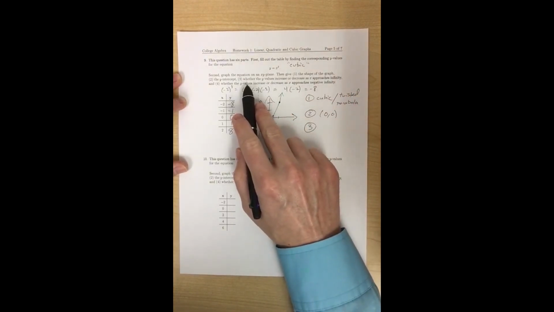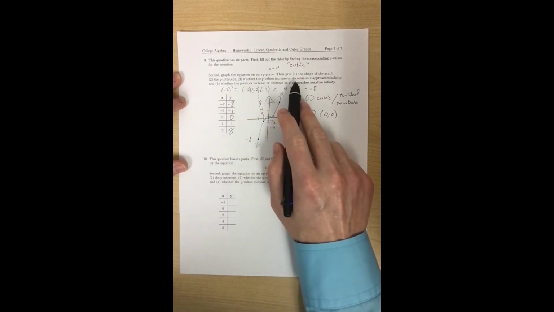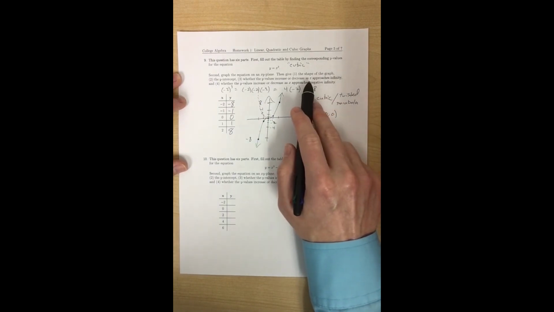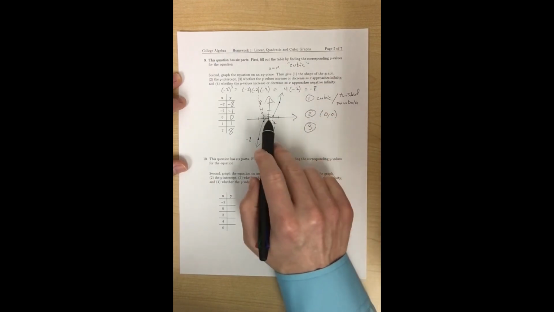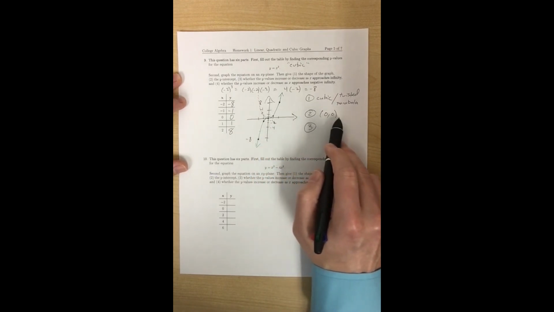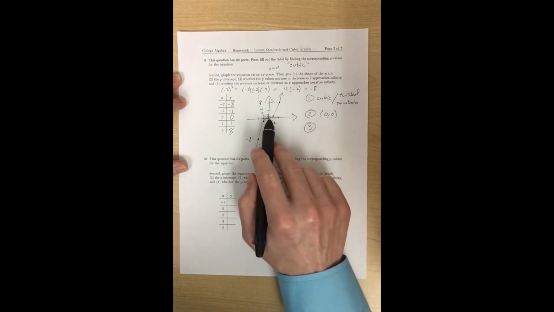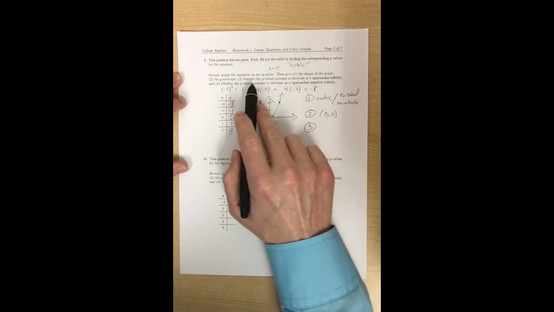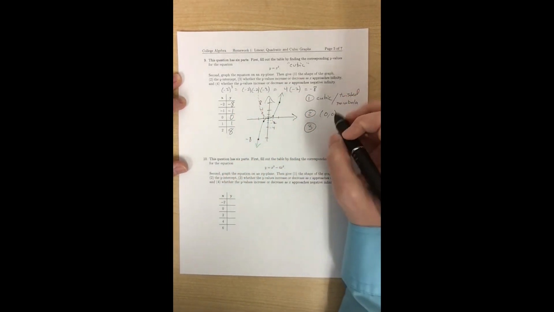All right, now number 3, this looks different than what we've seen before. Whether the y values increase or decrease as x approaches infinity. So we're going to pay attention to what the y values do as x approaches infinity. X approaches infinity means you're going out this way. These are the x values, and infinity is out to the right. So as x goes out to the right, the y values are going up. So I would say the y values increase as x approaches infinity.